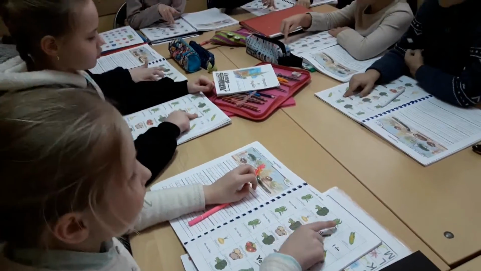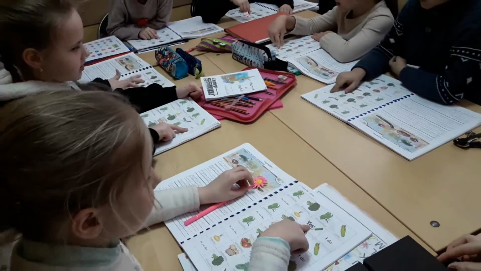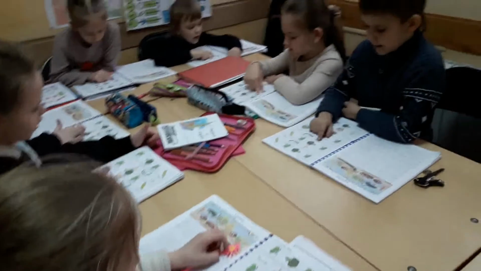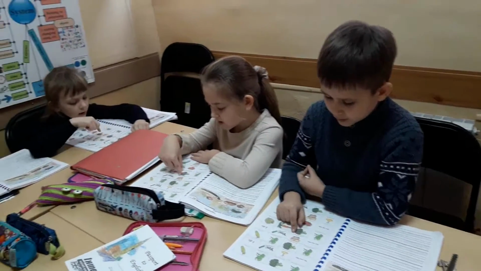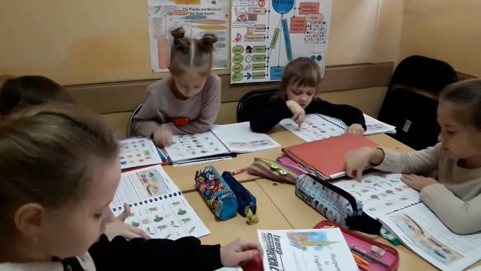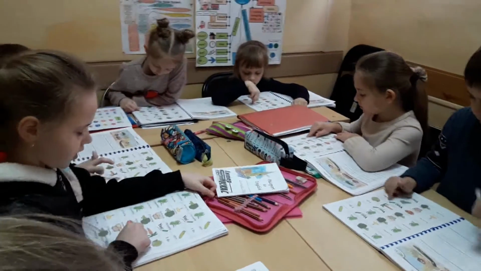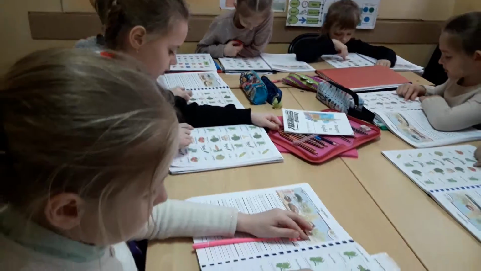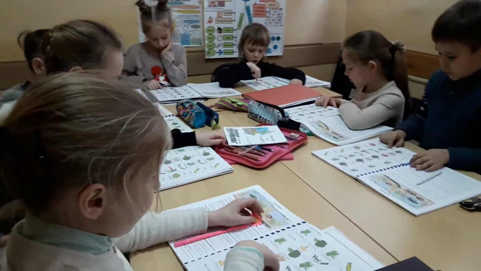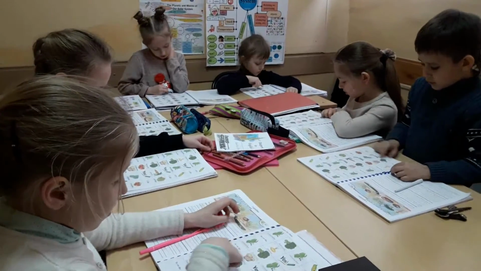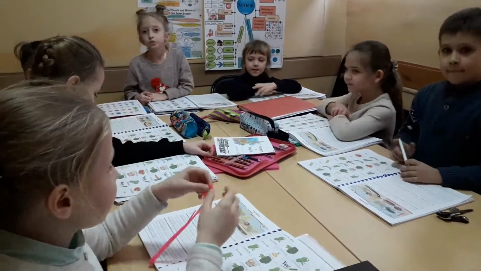Cucumber, broccoli, cucumber, corn. Do you like onions? Yes, I do. Cucumber, broccoli, carrots, cabbage. Do you like tomatoes? Yes, I do. Onions, potatoes, lettuce, and tomatoes. Do you like broccoli? Yes, I do.